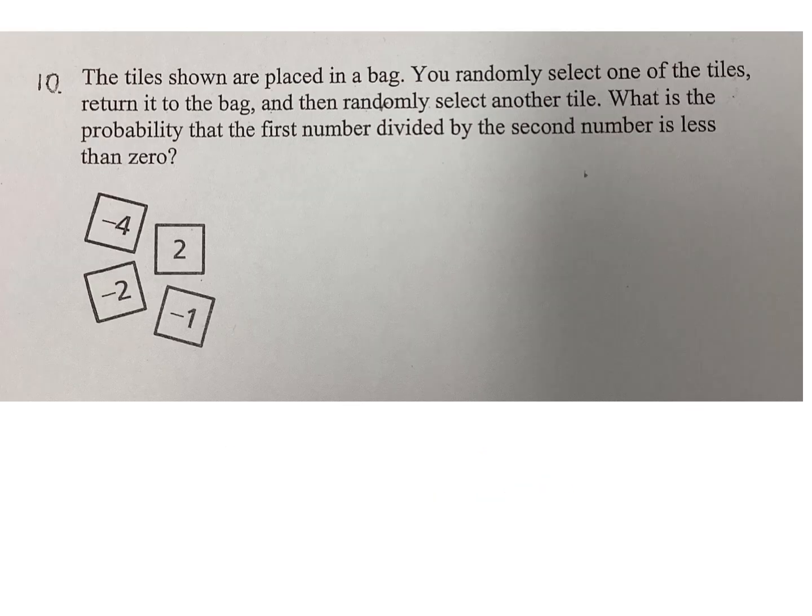Number 10. The tiles shown are placed in a bag. You randomly select one of the tiles and return it to the bag. You randomly select another tile. What is the probability that the first number divided by the second number is less than 0? So we need the first number divided by the second number to be less than 0, so it has to be a negative number.